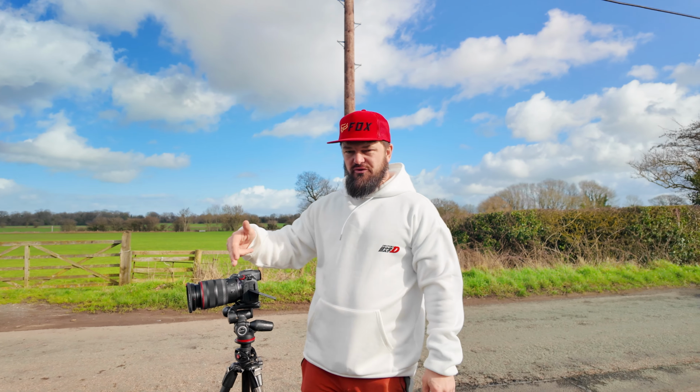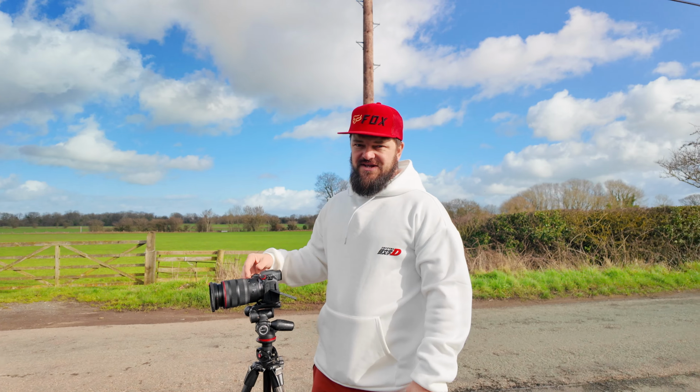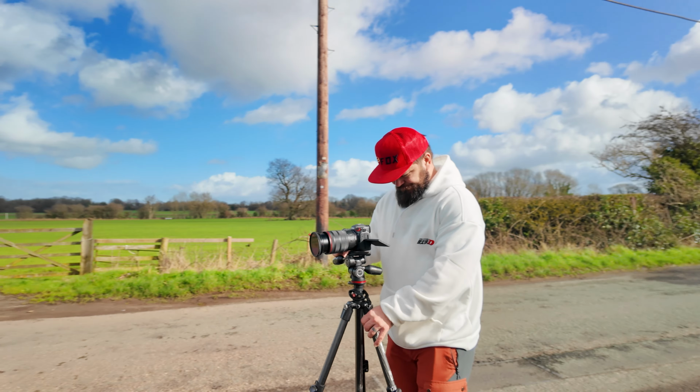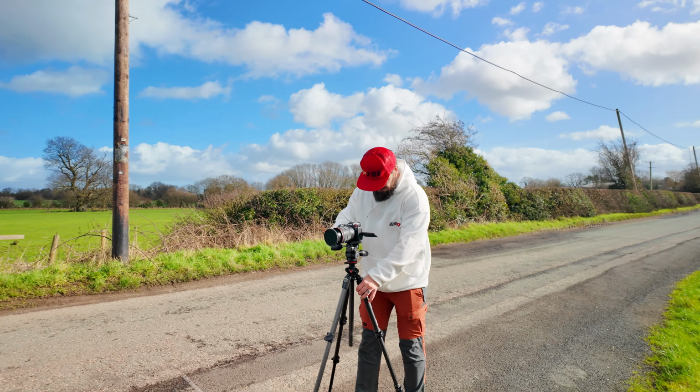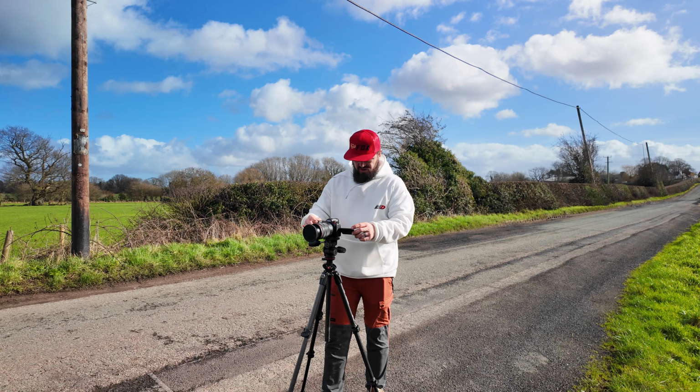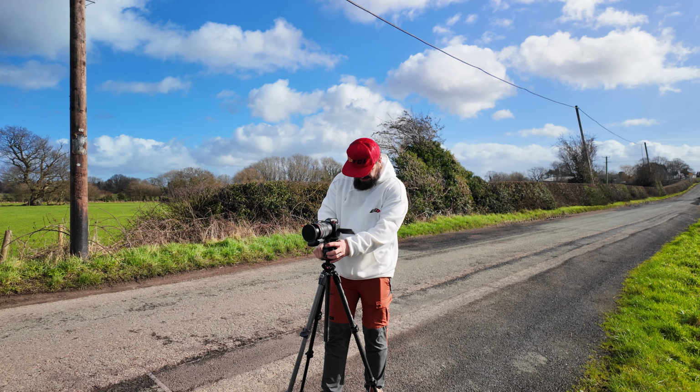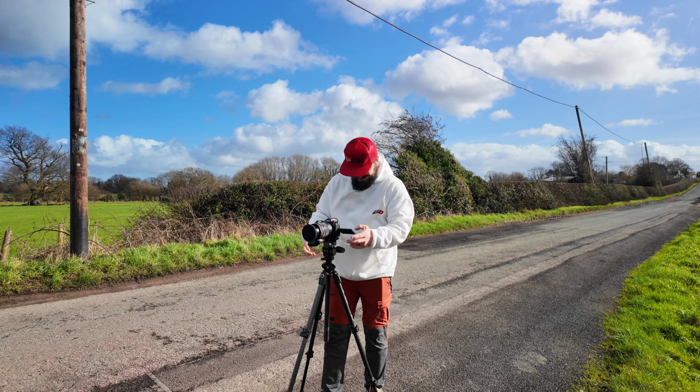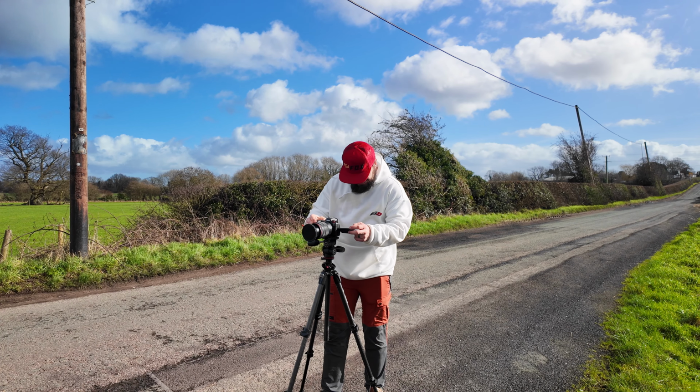So we're going to move from 50mm to 70mm now. Let's crack on. So without further ado, we're going to take the picture. I'm not going to go on about it all the time, exact same settings. Let's go.